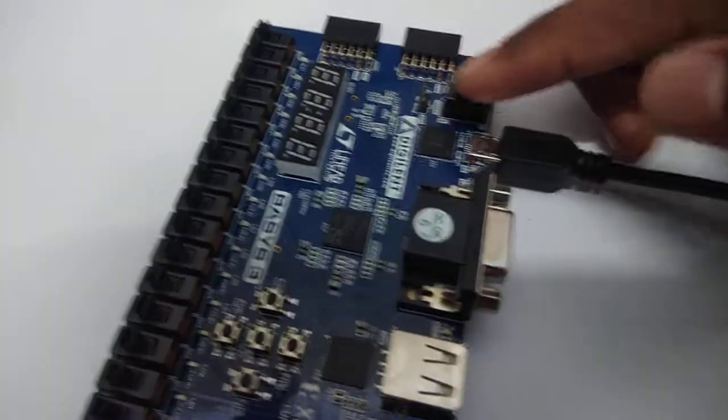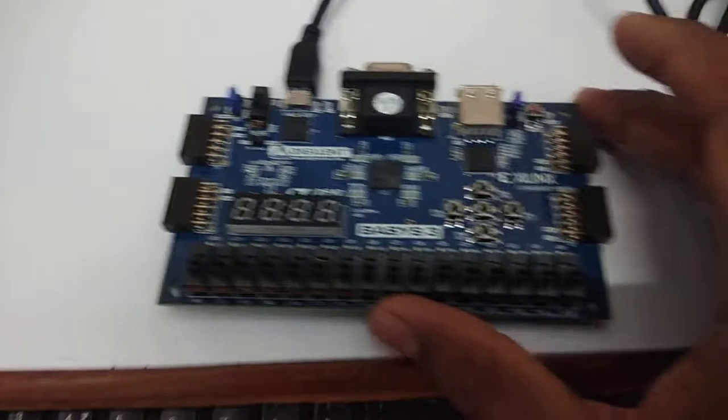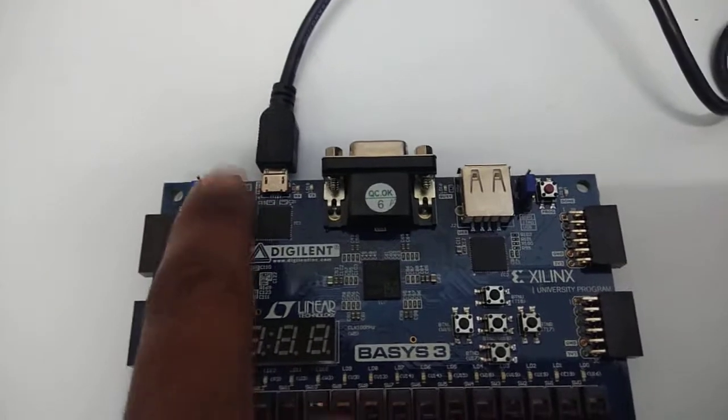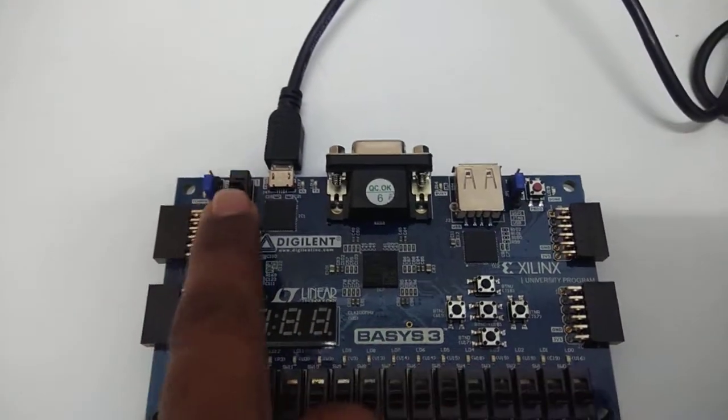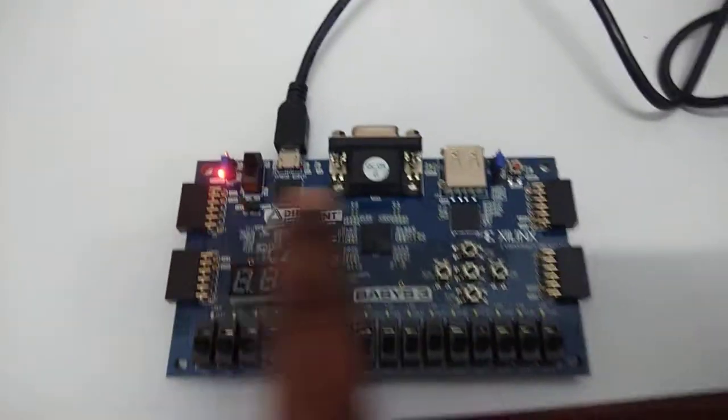After connecting, this is your power button, if you switch it on, the LED will be glowing. You can see this. Two LEDs will be glowing. So this is your power LED. So the kit is connected to the computer via USB port.